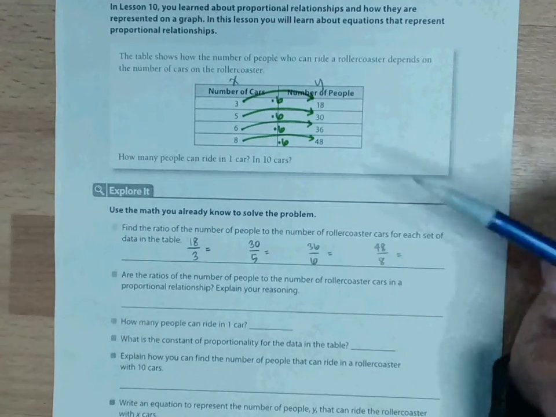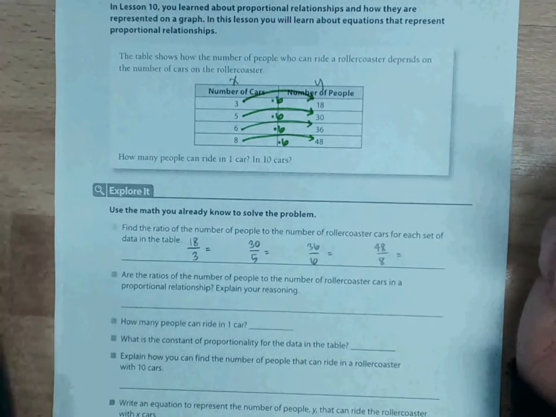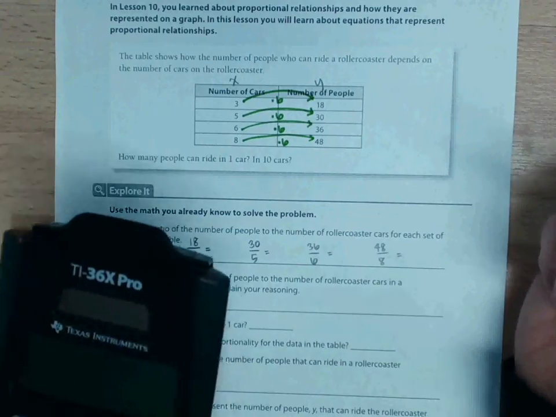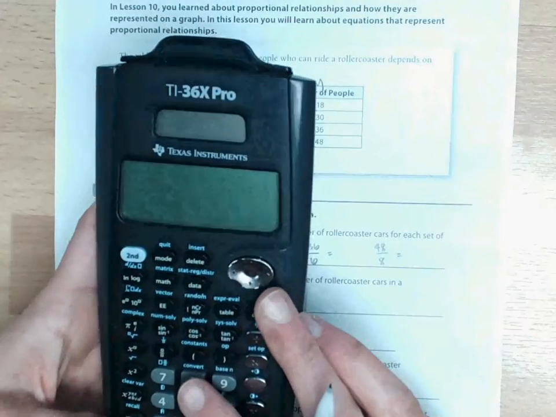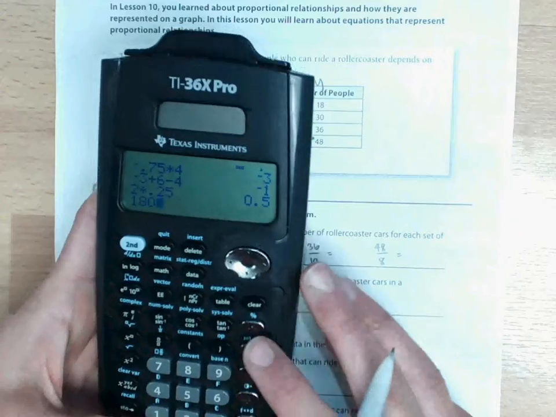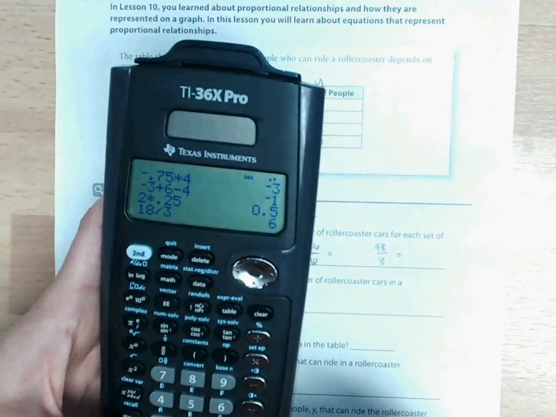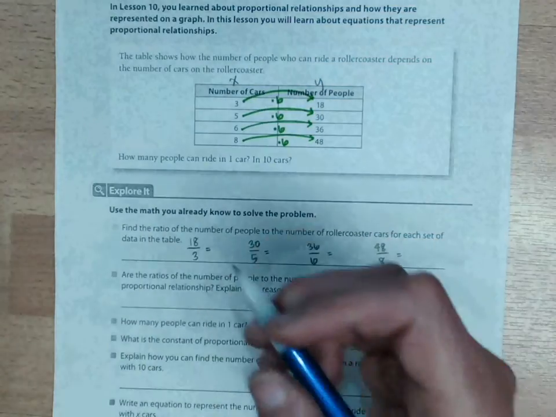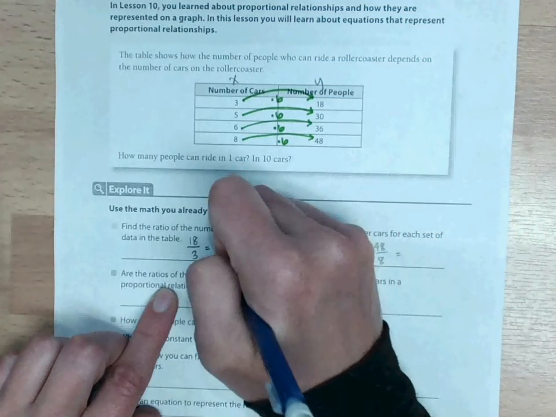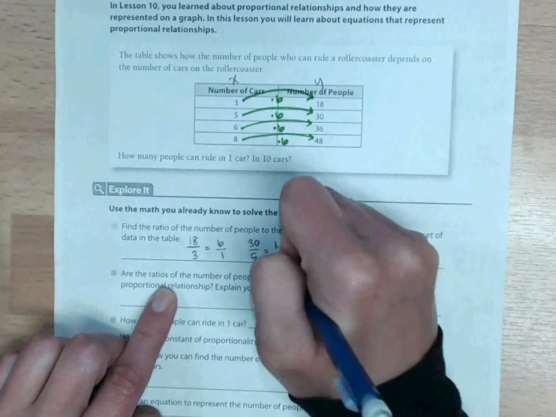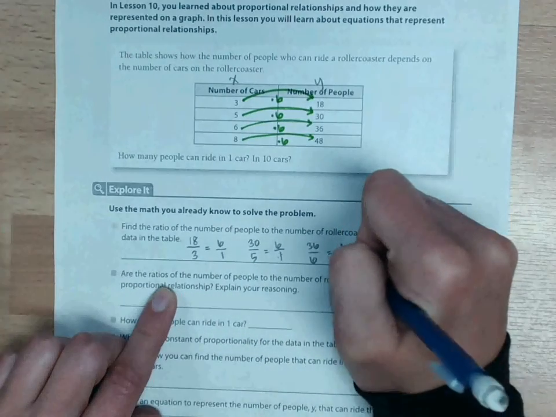Now, when I simplify each of these, remember you can use your calculator to help you with that. I'm going to use division, just like if we're finding a unit rate. So 18 divided by 3 gives me 6. If I do that for each of these, I will get 6.